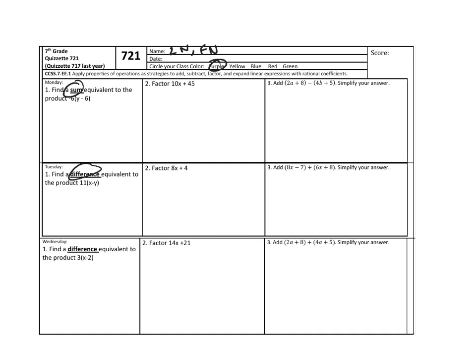So let's rewrite the first one. It says find the sum equivalent to the product -6 times y minus 6. So I always rewrite it so that I have room to draw my arrows. Remember that when you're distributing a number, you draw your arrows. And in this case, I draw 2 arrows because there are 2 terms inside the parentheses. And the operation that goes between those arrows is multiplication.